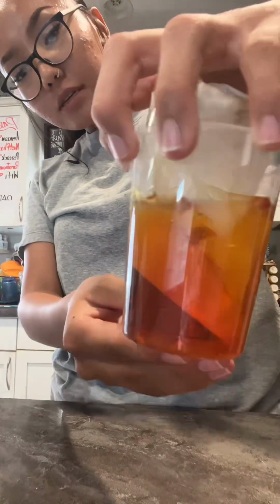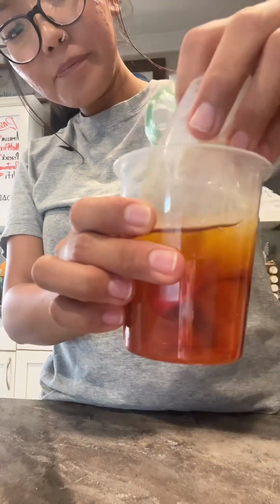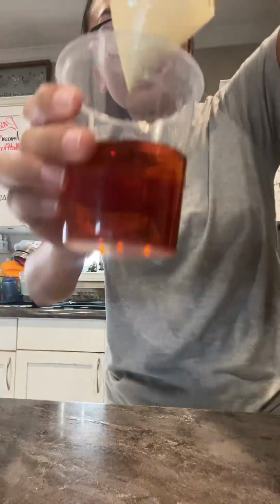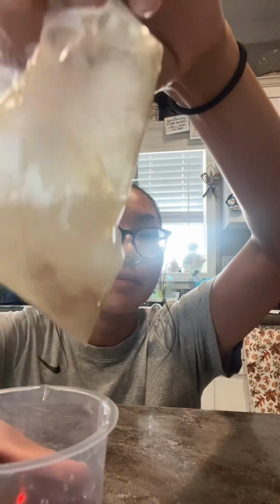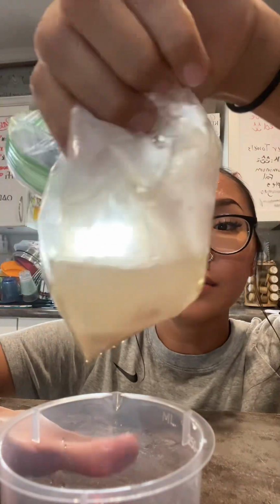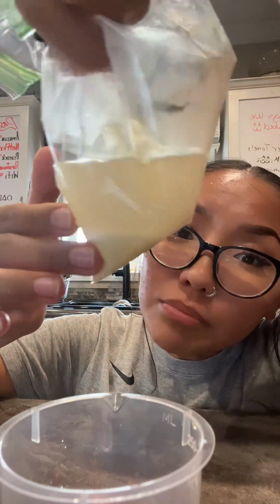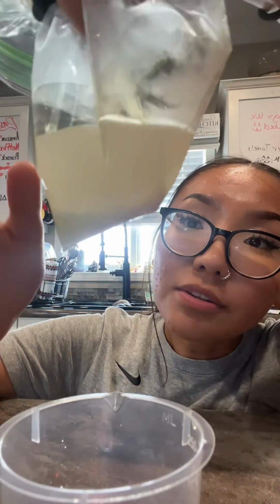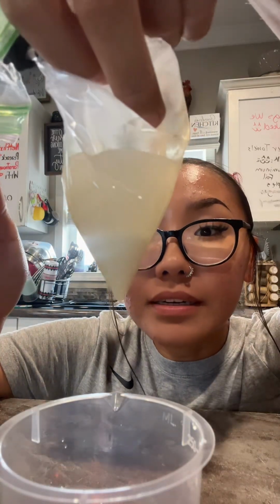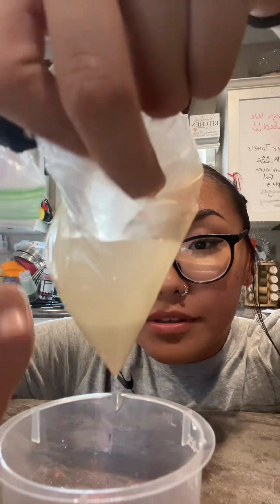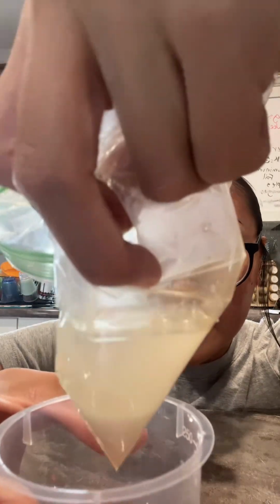So it's sort of like a yellow brownish color, kind of looks like tea. Then if I look at the bag, I don't know if you can see it, but it has that sort of weird color to it. It's kind of purplish, brownish. It's only a little bit though. But it didn't go through the bag, as you can see.